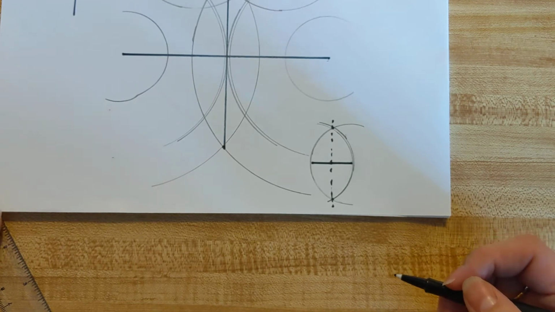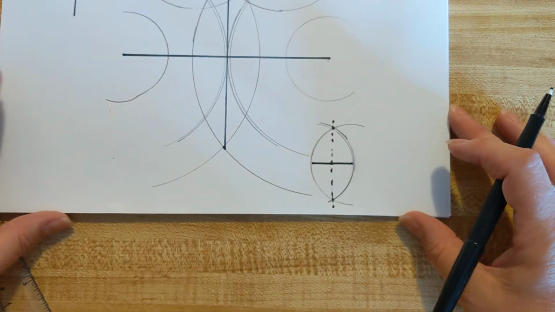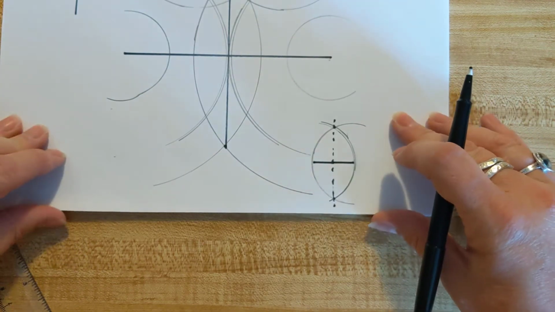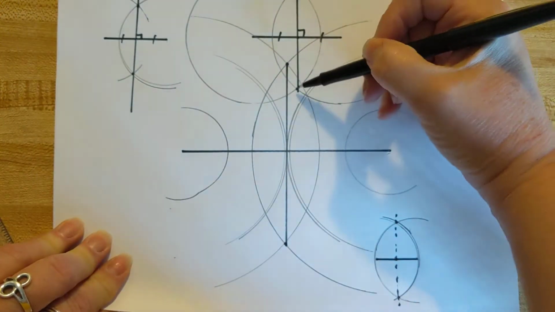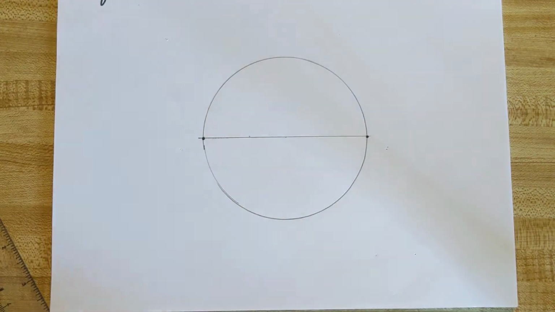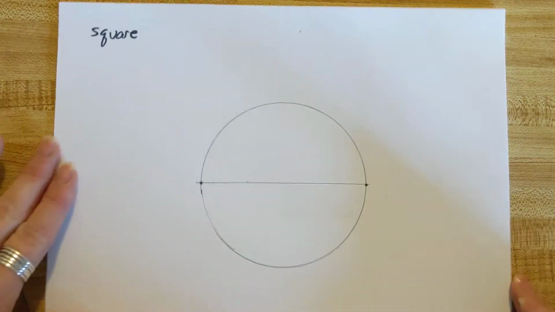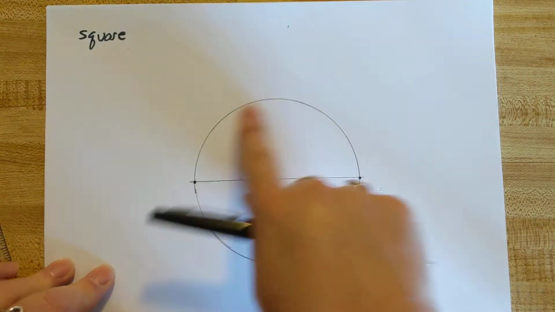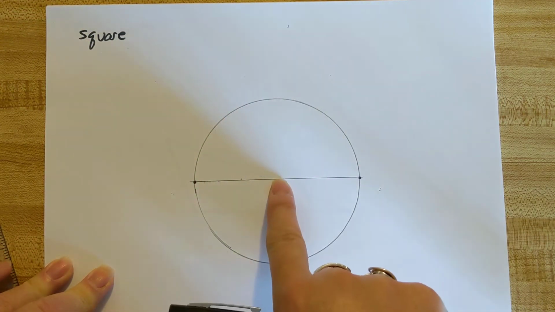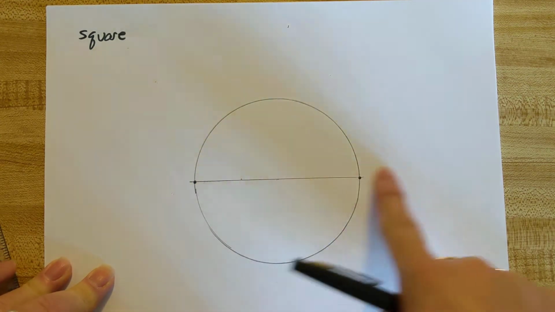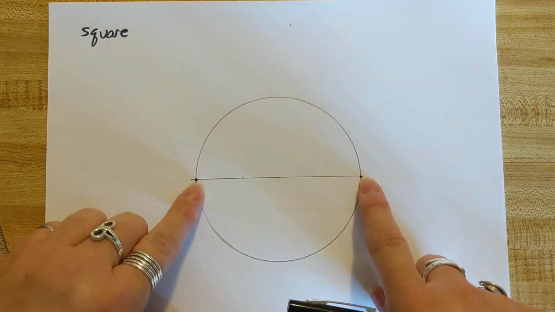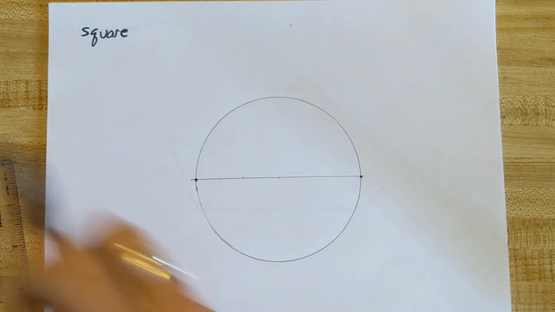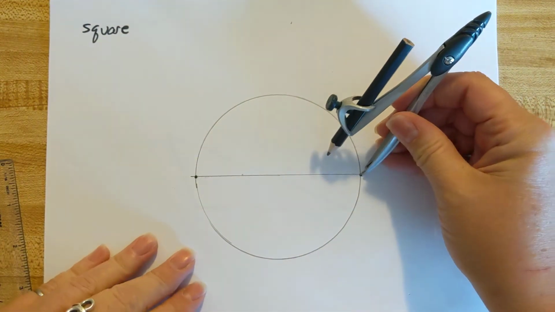But perpendicular bisector, you swing a circle from both endpoints. The circle has to be large enough to overlap in 2 parts, so that when they intersect, you get 2 points. Okay, here's the variation of that. I can use a perpendicular bisector to make a square. So I start with the circle, and where the center was, I drew a diameter through there, and when the diameter touches the circle in 2 points, those are the endpoints of that diameter. I'm going to do a perpendicular bisector.